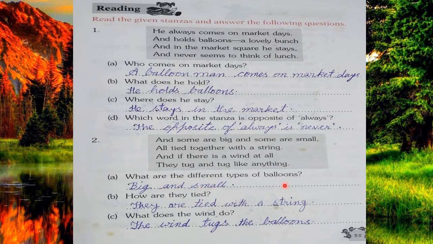What are the different types of balloons? They are big and small, so you will write big and small. How are they tied? They are tied with a string. What does the wind do? The wind tugs the balloons. Okay, so clear, how to do this question?